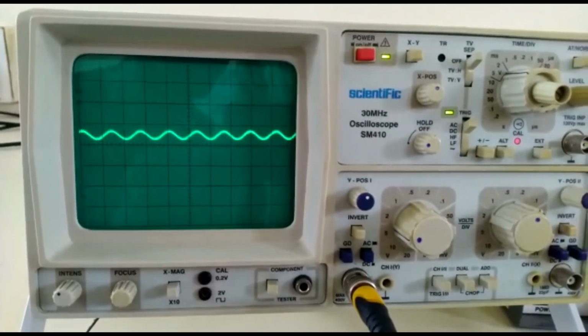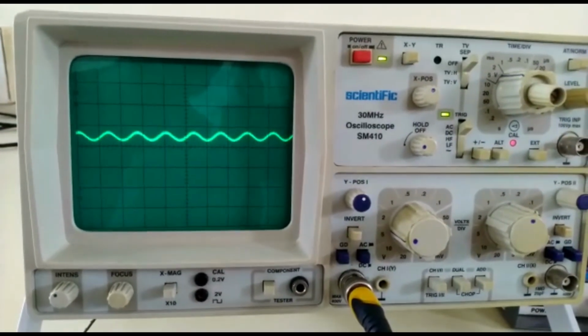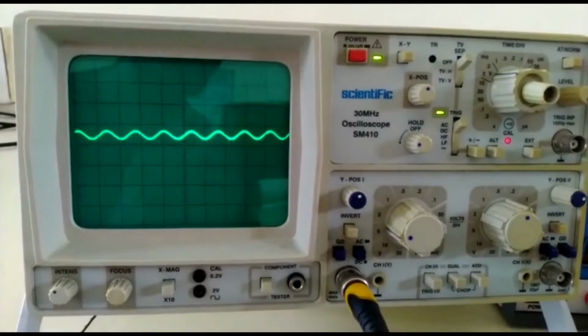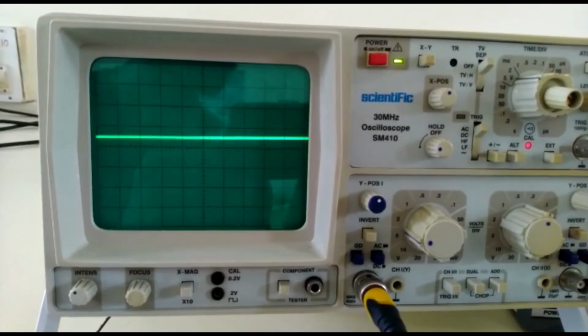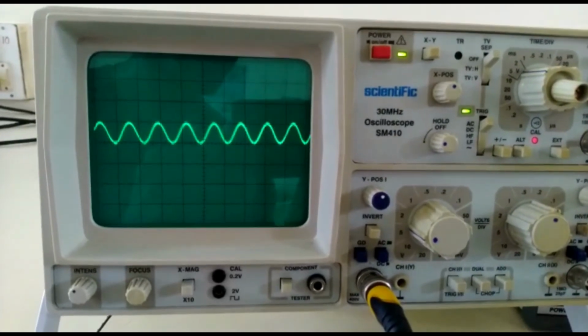This is a sinusoidal waveform as input for the circuit. After amplification, we get this amplified sinusoidal waveform as an output.